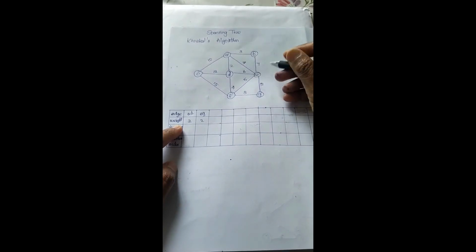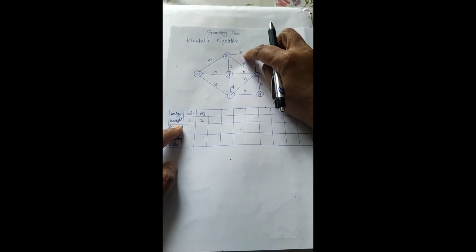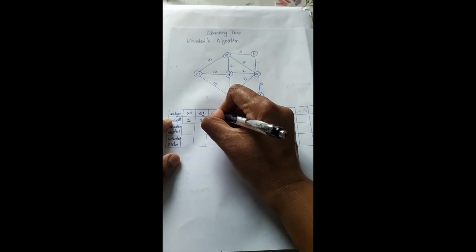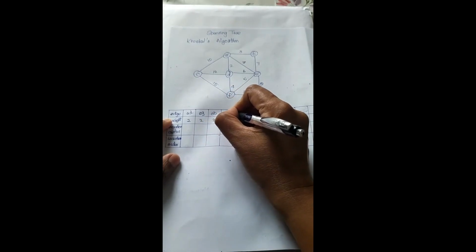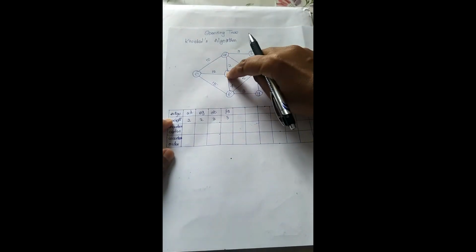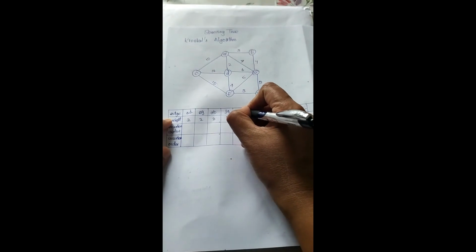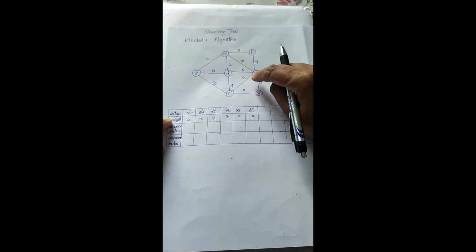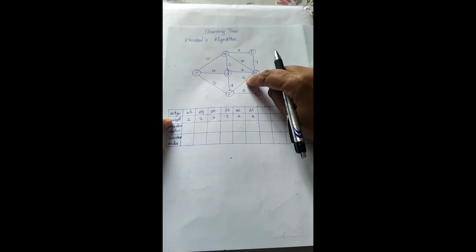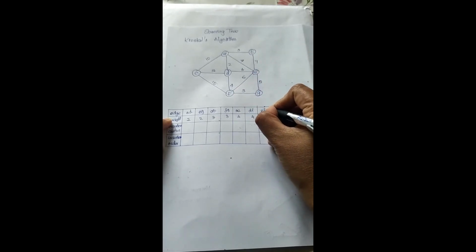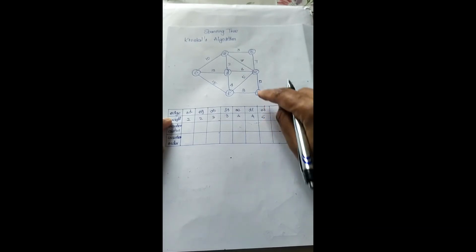Next I have two edges with weight 3, AB and FG. So AB is 3, FG is also 3. And the next is 4, AE and then DF. So AE is 4, DF is also 4. And then 5. Can you see 5? I have only one edge, which is EF, 5. So EF, the weight is 5.